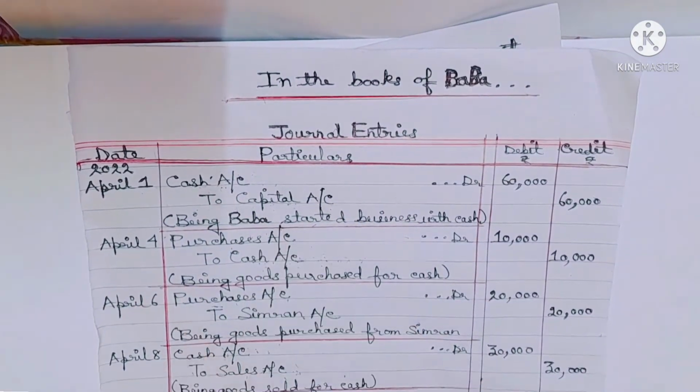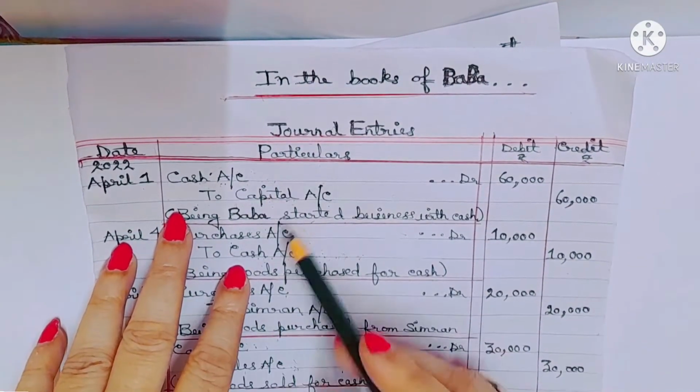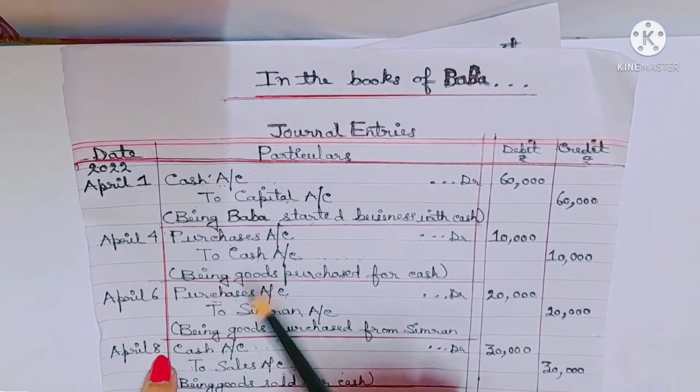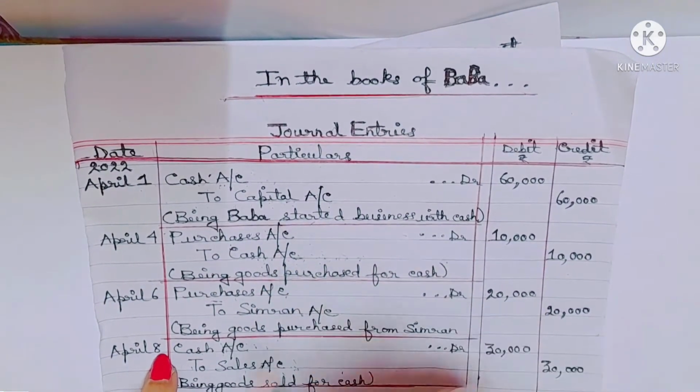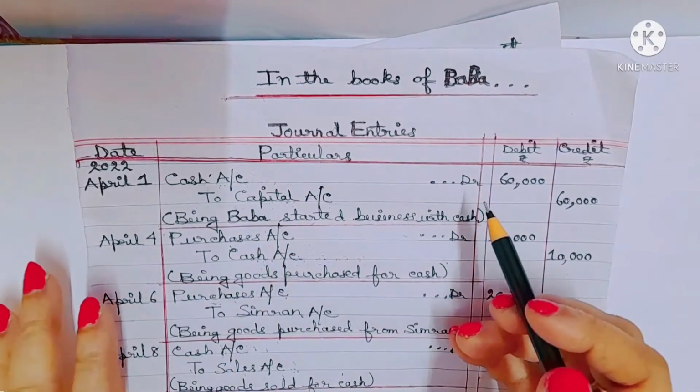On 1st April, cash account is debit. Cash account is on the debit side. So we'll write capital account also on the debit side. On the 4th April, cash account is on the credit side. So the opposite account, that is purchases account, will be on the credit side as well.